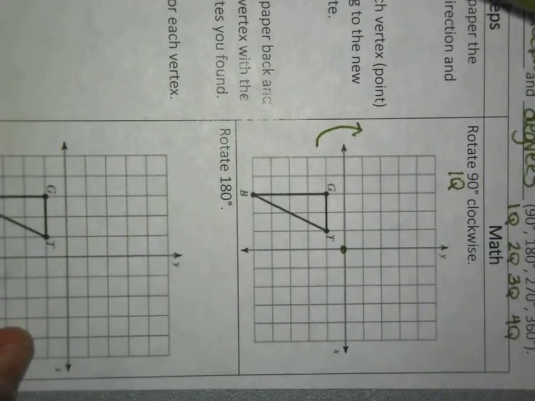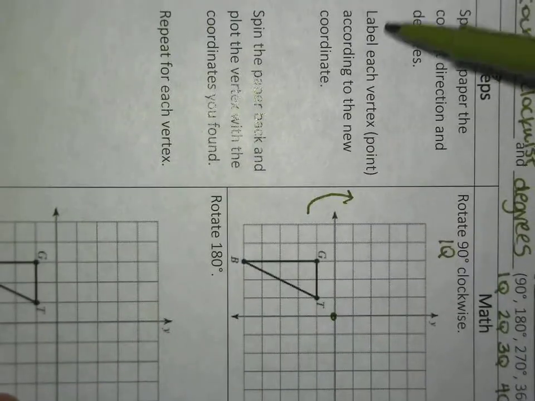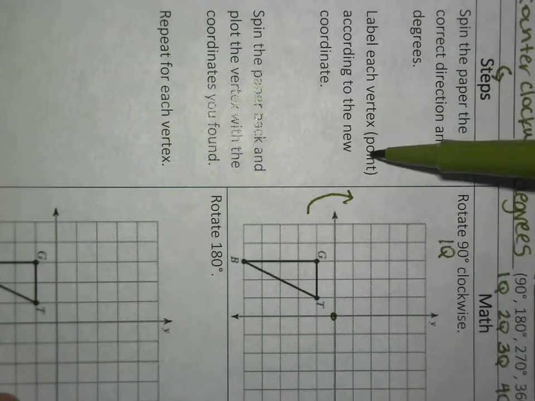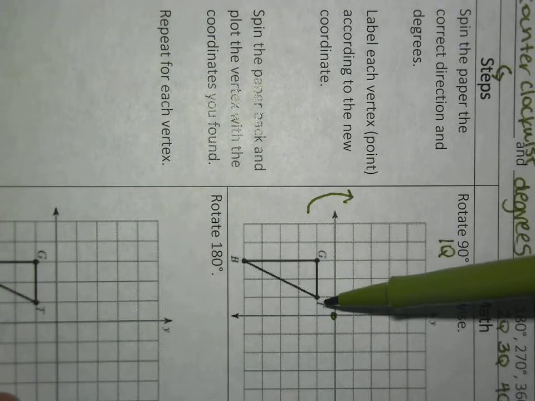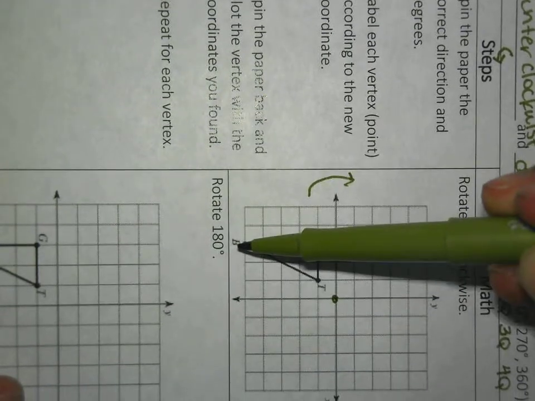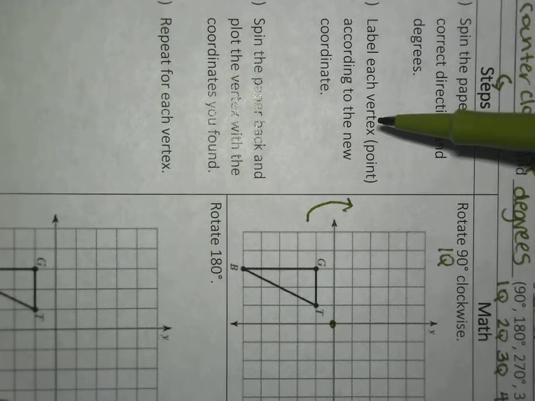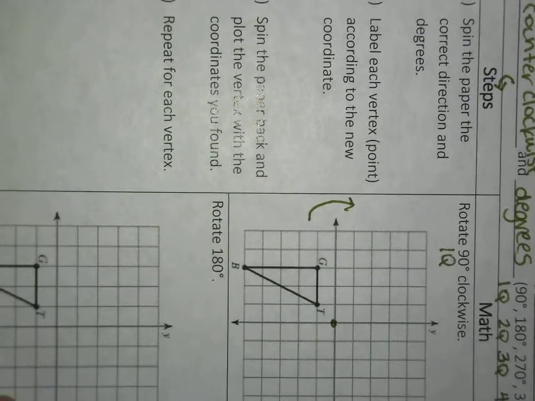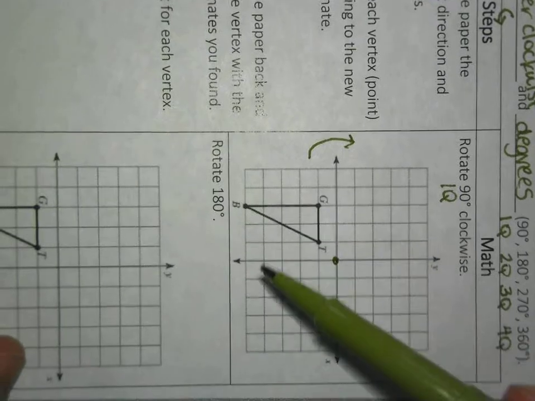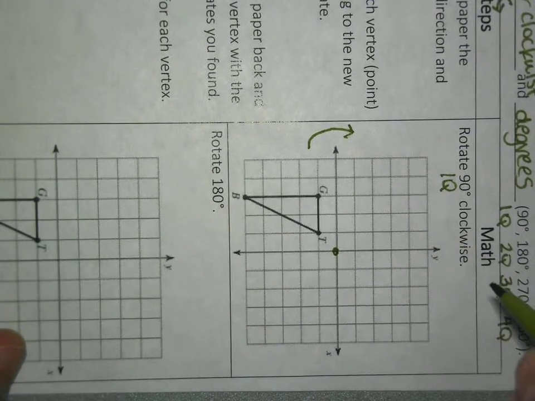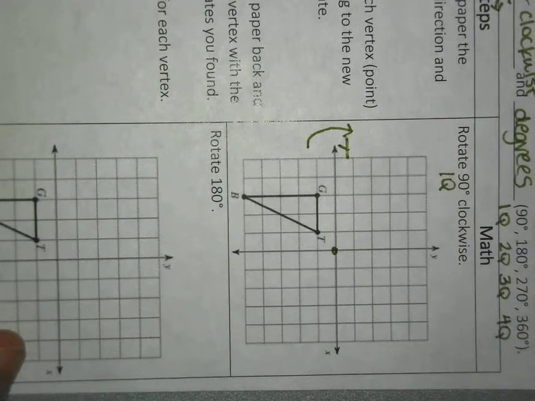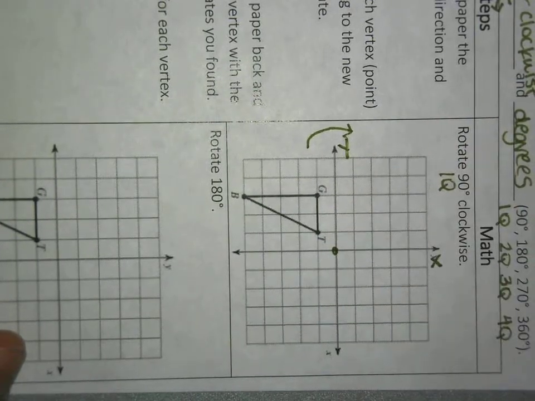My second step, which I'm going to read sideways, which is a little weird, is to label each vertex, which is the point of the image. So G is a vertex, T is a vertex, and B is a vertex, according to the new coordinates. I've given you a blank graph so that this is super easy to see.